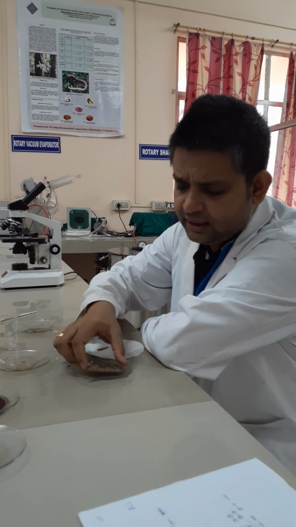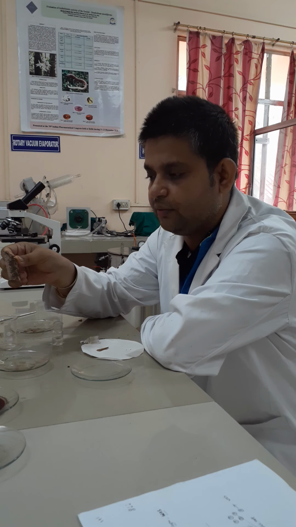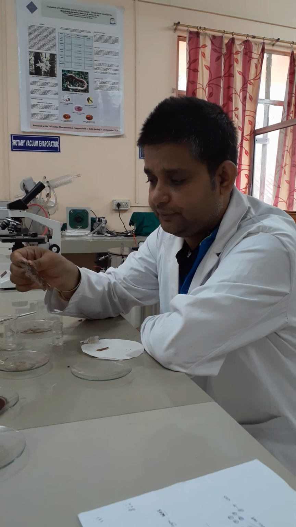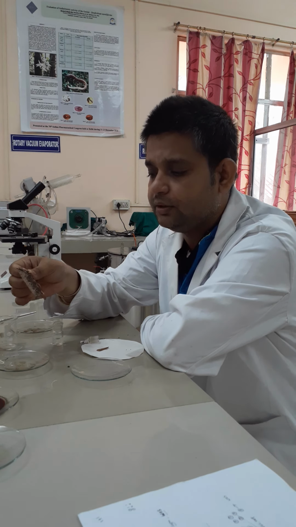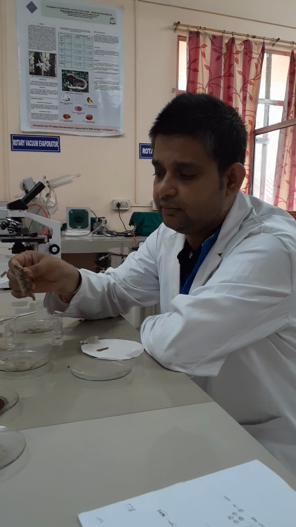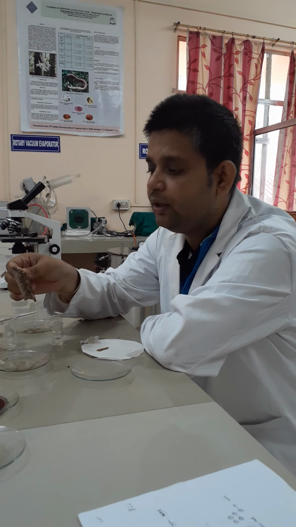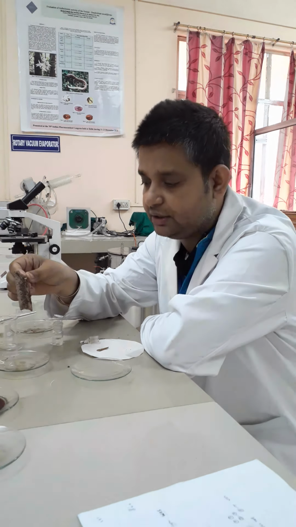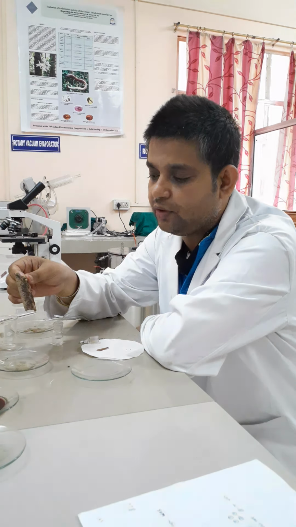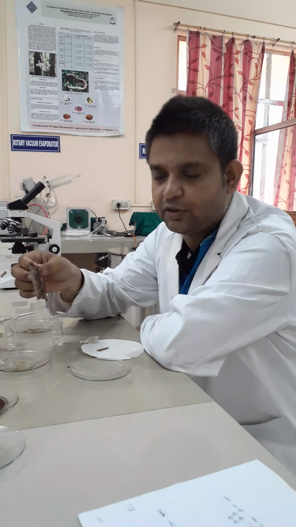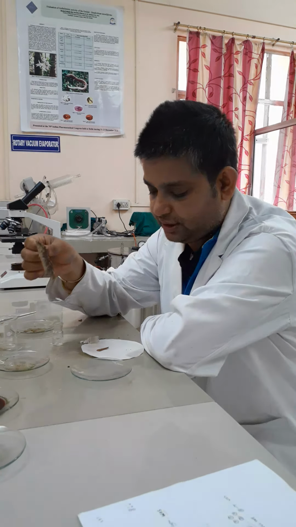As you can see, this is the piece of Cinchona bark. It is very hard and very tough to break. So this is the bark of Cinchona. Now, as it is very hard in nature, we have to boil it for at least 1 hour to 2 hours so that the cells get softened, and it is very easy for us to take the transverse section.